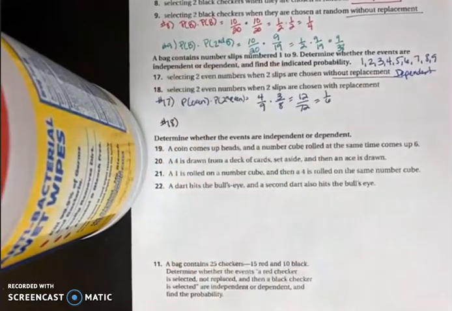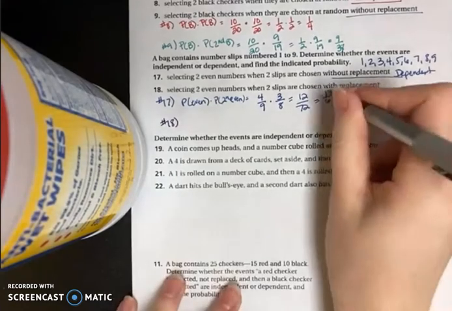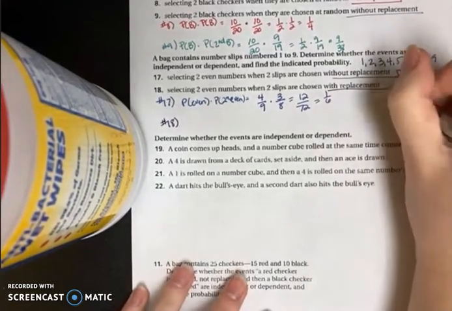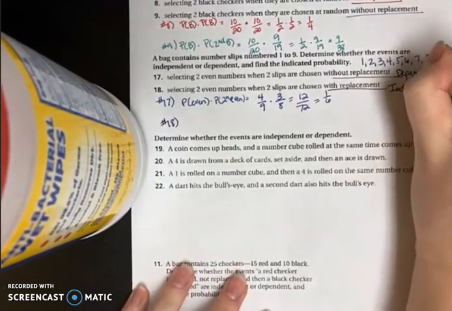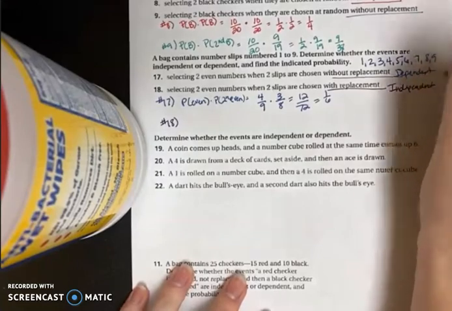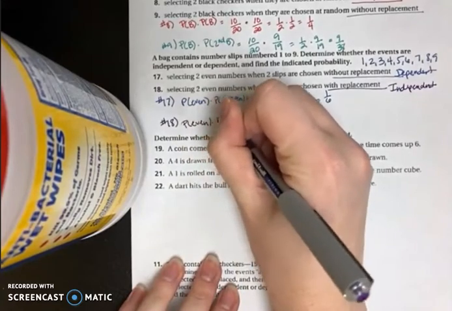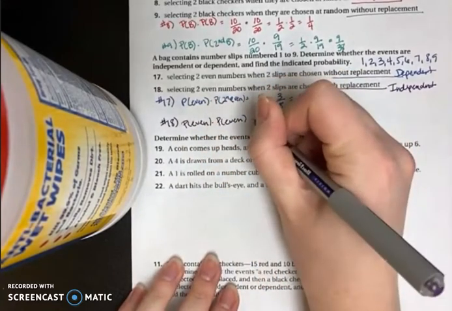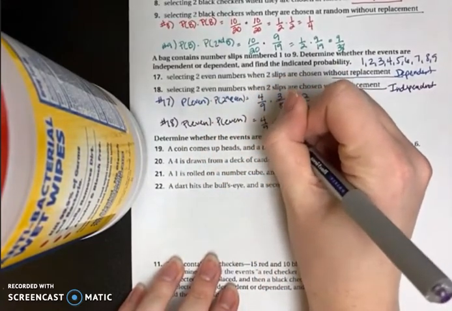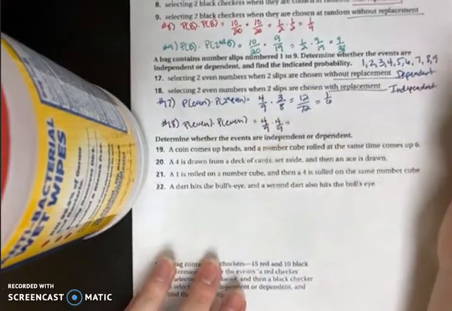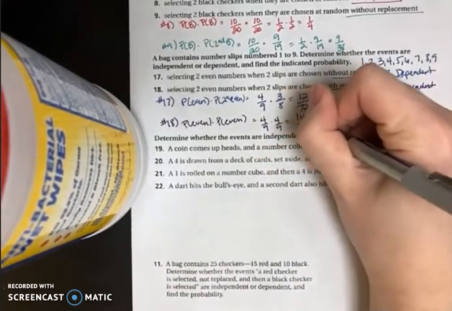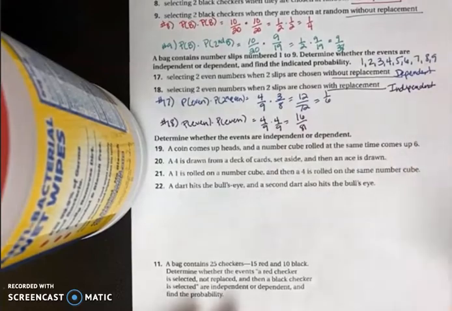18. Selecting 2 even numbers when 2 slips are chosen with replacement. So we pull it out, we put it back. That would be independent. So probability of even times probability of even would be 4/9 times 4/9. Multiply across the top, across the bottom, you get 16 over 81, and I believe that does not simplify.